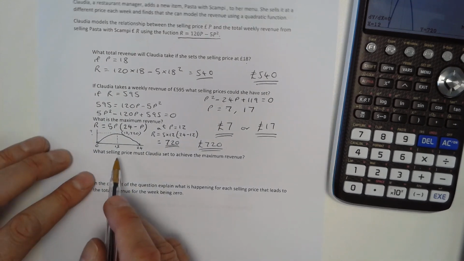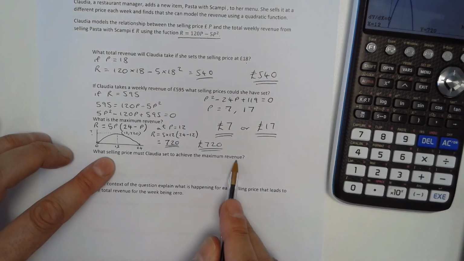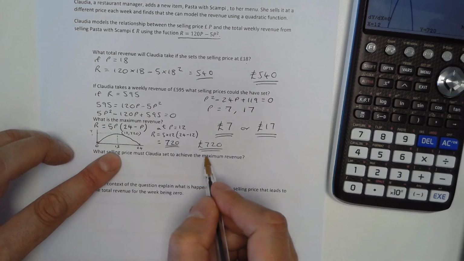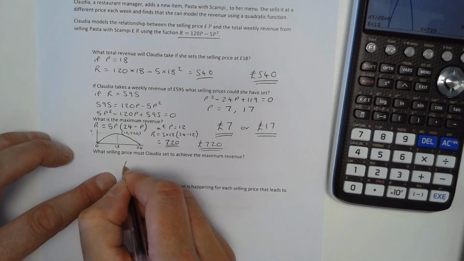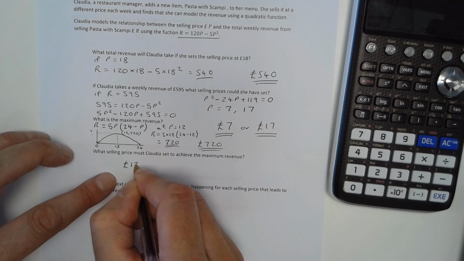Okay, at what selling price must Claudia set to achieve the maximum revenue? Well, I've already worked that out there, haven't I? So I've got my 12 is the middle of the curve, so actually what I've got is £12.